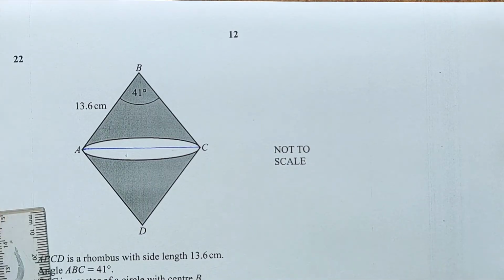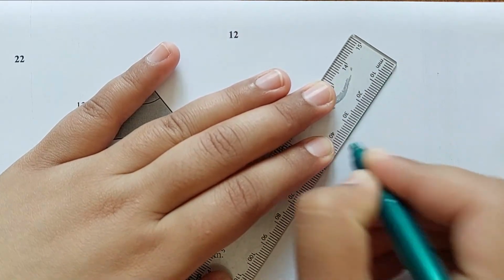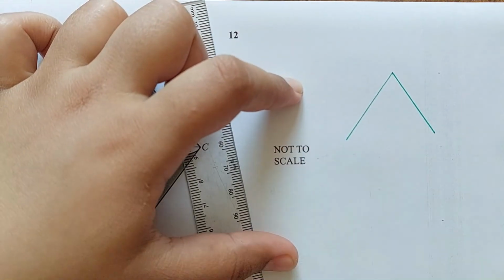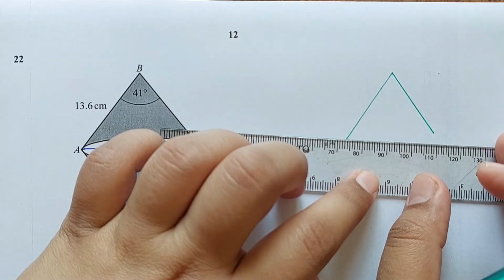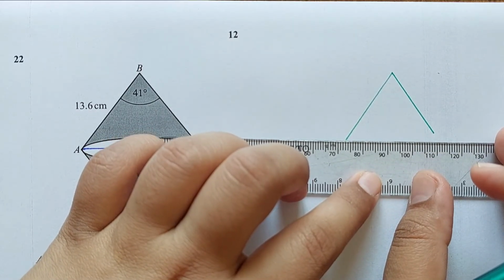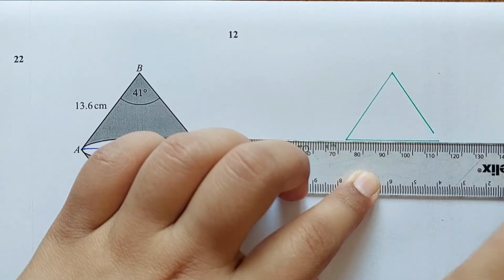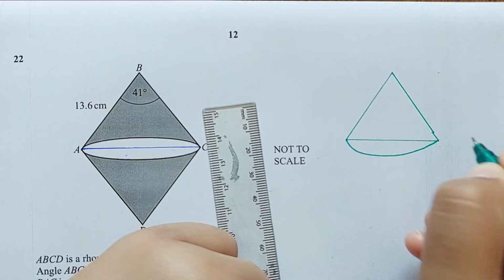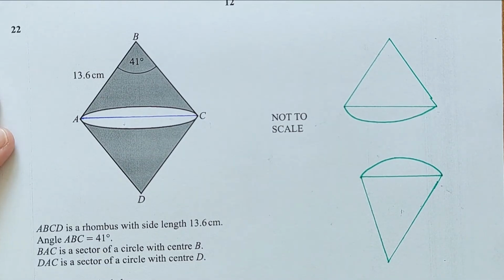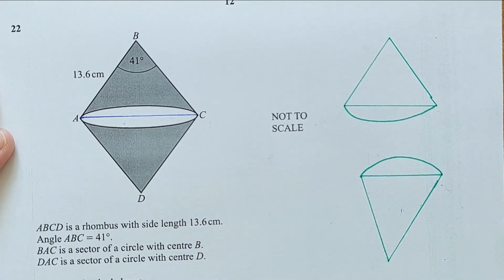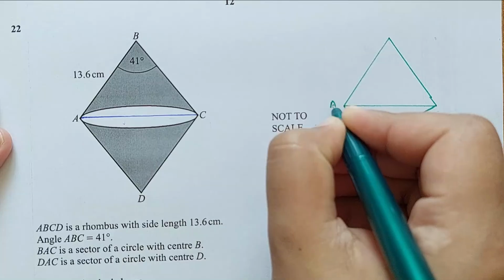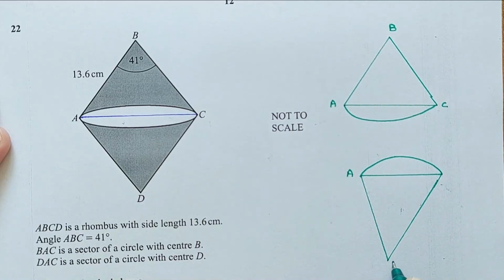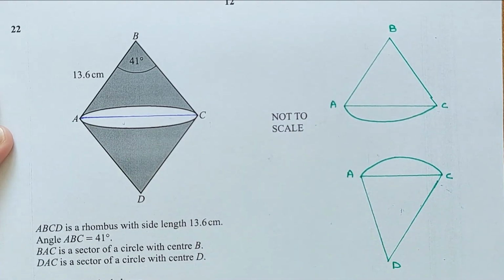Let me draw the segments separately. So let us consider this as a sector with a triangle. This is triangle ABC and sector BAC. This is going to be the sector. My drawing is not so good, but I tried to draw. So this is A, B, and C, and this is A, D, and C, the triangles and the sectors, right?